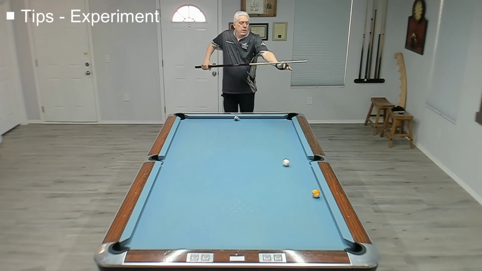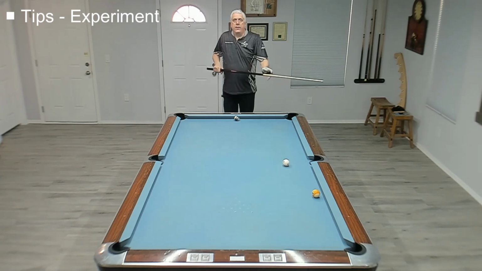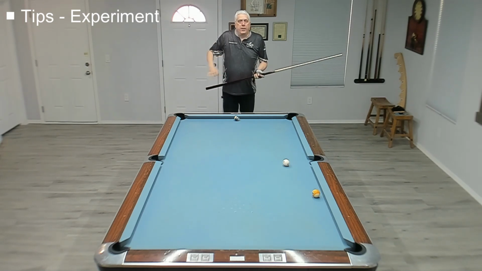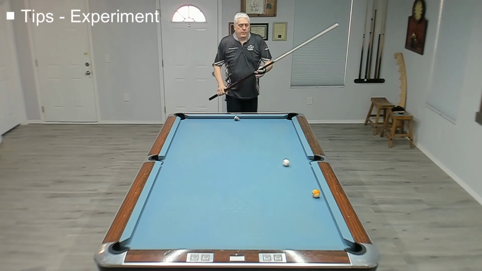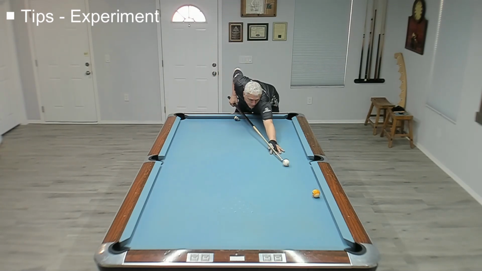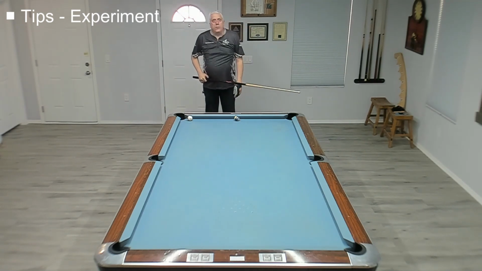And again, with the longer bridge, I'll make sure that I bring my cue tip all the way back to the bridge, and then I don't have to try and muscle it up. I'm going to get all the power I need. We hope. Let's see. Almost a little bit too much power, just with technique.